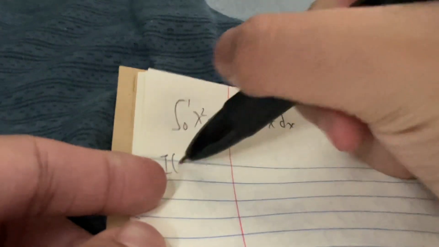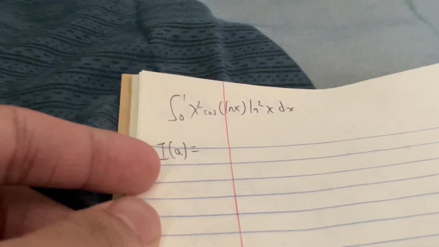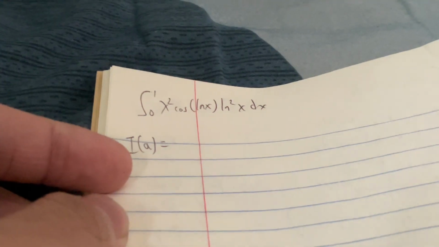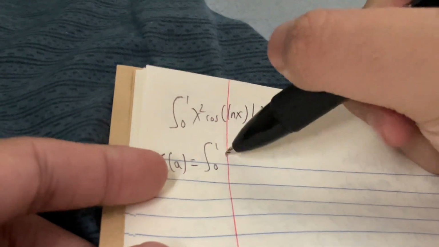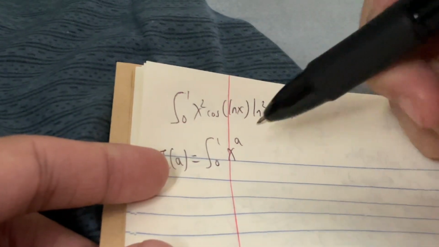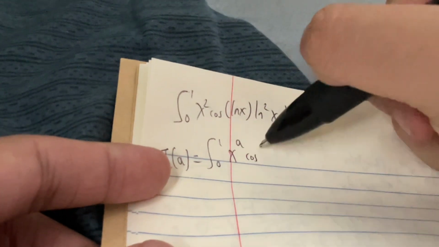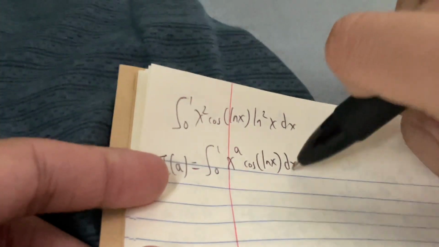First, we are going to let I of a. We indeed use our Feynman's technique here, but the first thing we do is let the function be the integral of x to the power of a cosine ln x dx.